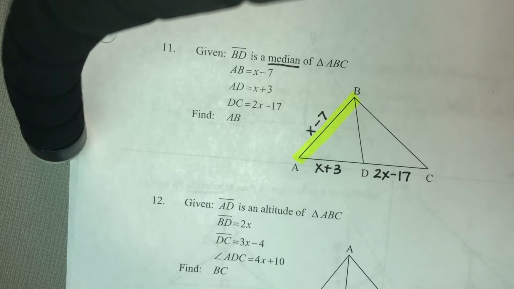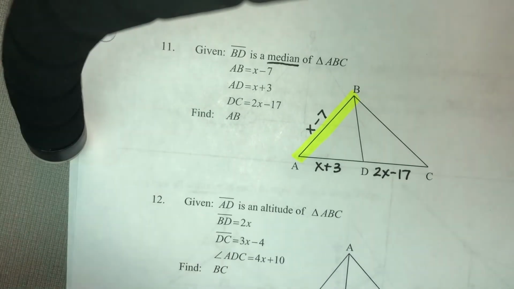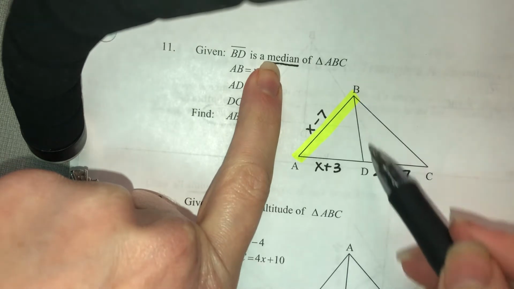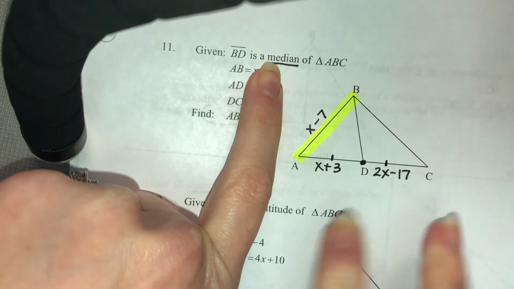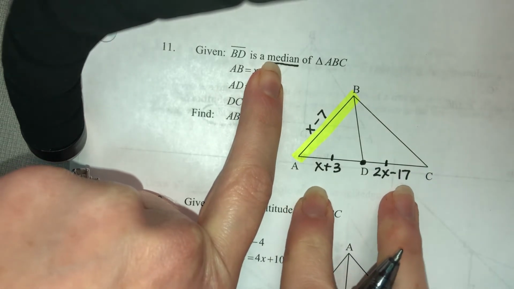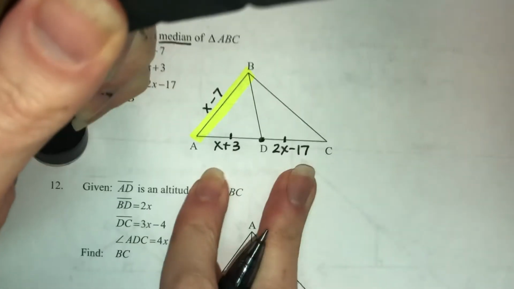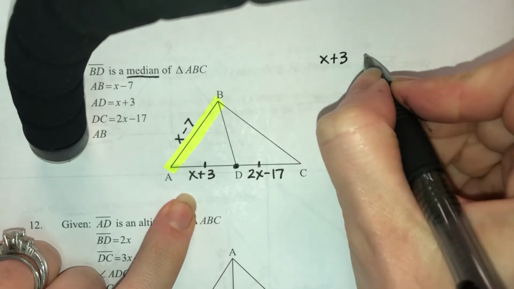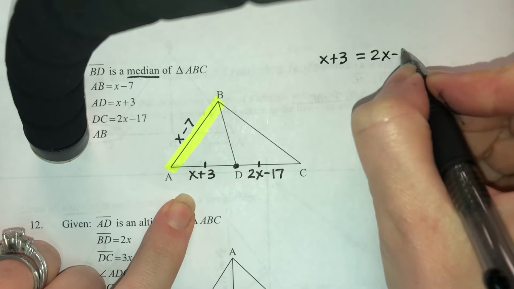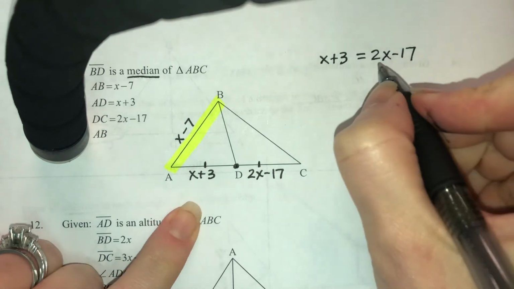In order to find that length, we're going to have to solve for x. So we're going to have to write some kind of an equation to solve for the letter x. Now, remember that a median goes to a midpoint. So point D is the midpoint, which means this piece and this piece are the same. If they're the same, if they are congruent, they are equal, and equal things can be set equal to each other in an equation. So x plus 3 would have to equal 2x minus 17.